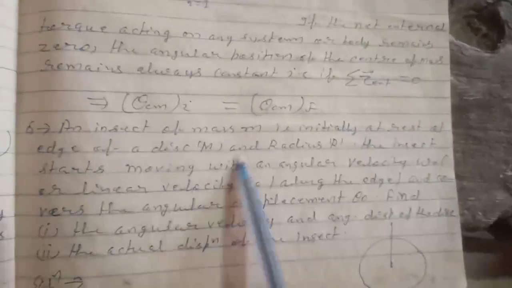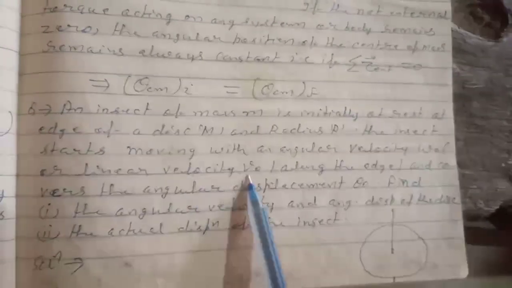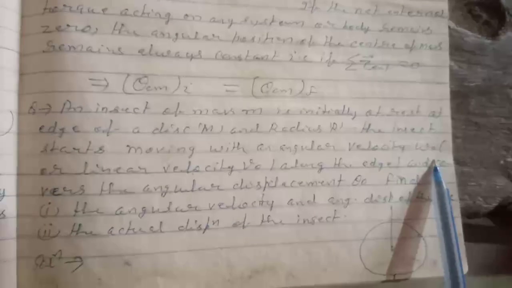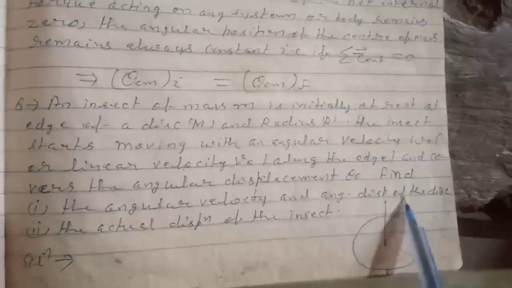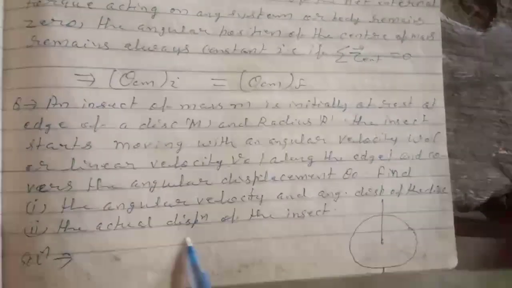An insect of mass m is initially at rest at the edge of a disk of mass M and radius R. The insect starts moving with angular velocity omega naught, or linear velocity v naught, along the edge and covers the angular displacement theta naught. Find the angular velocity and angular displacement of the disk and the actual displacement of the insect. Solution is not given now.